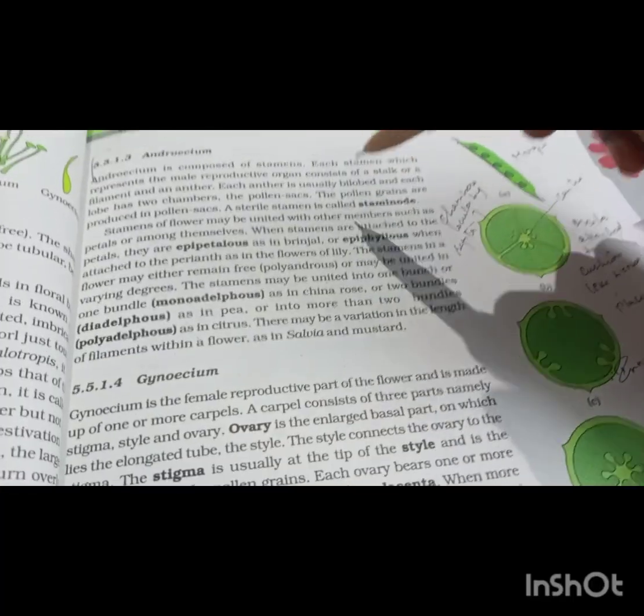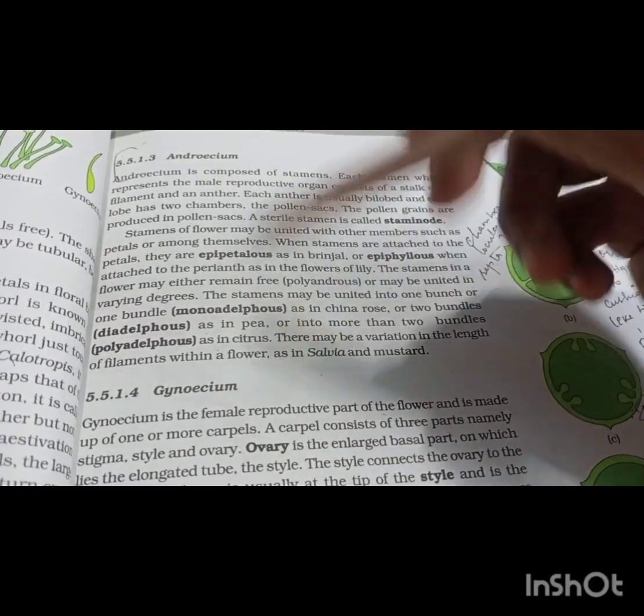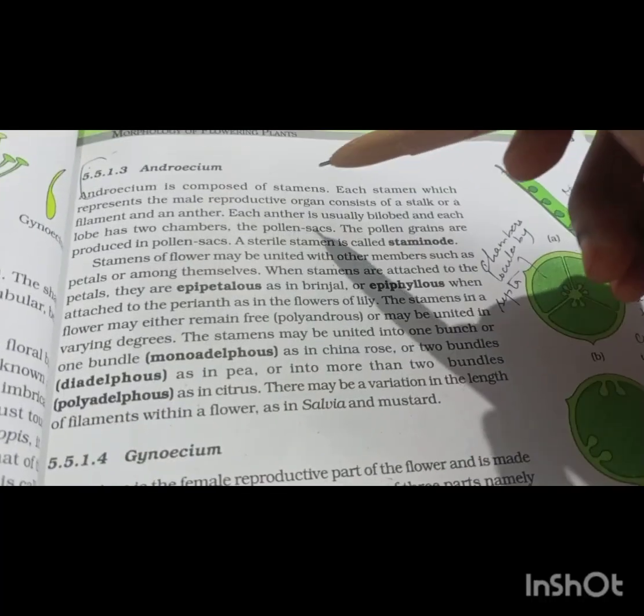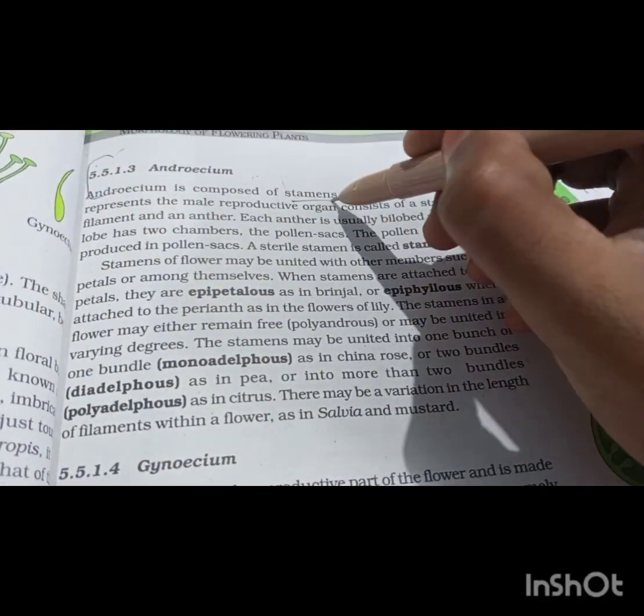So in the last video we have seen about calyx and corolla, and they don't take part directly in reproduction. Now we will see the reproductive parts of the flower. The first one being Androecium. It is the male part. It is composed of units called stamen.